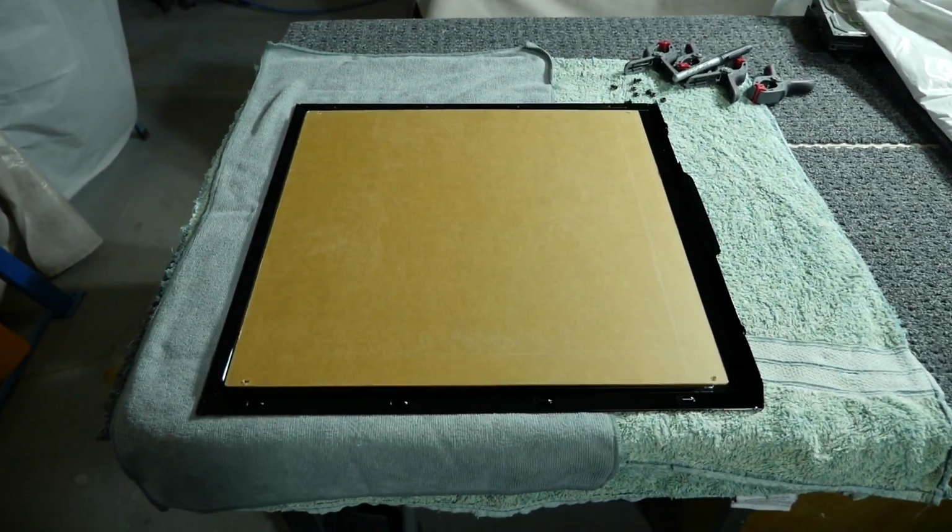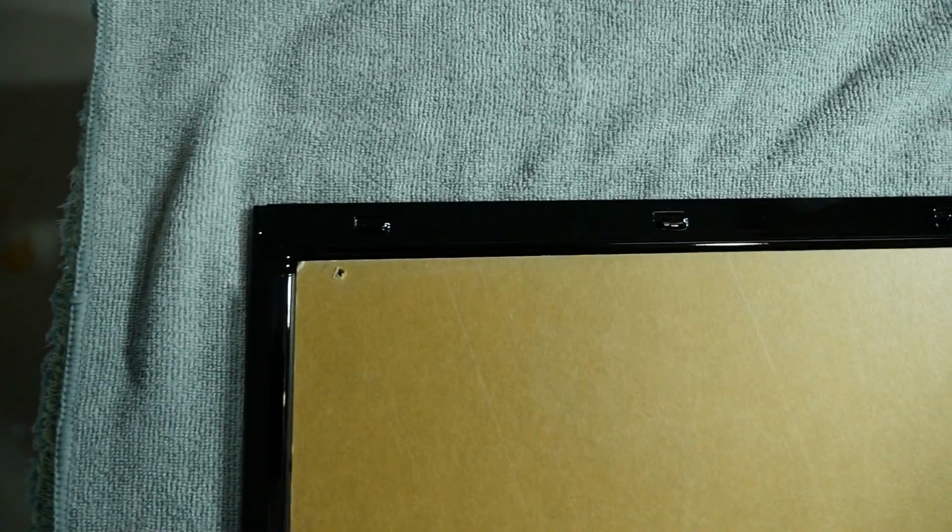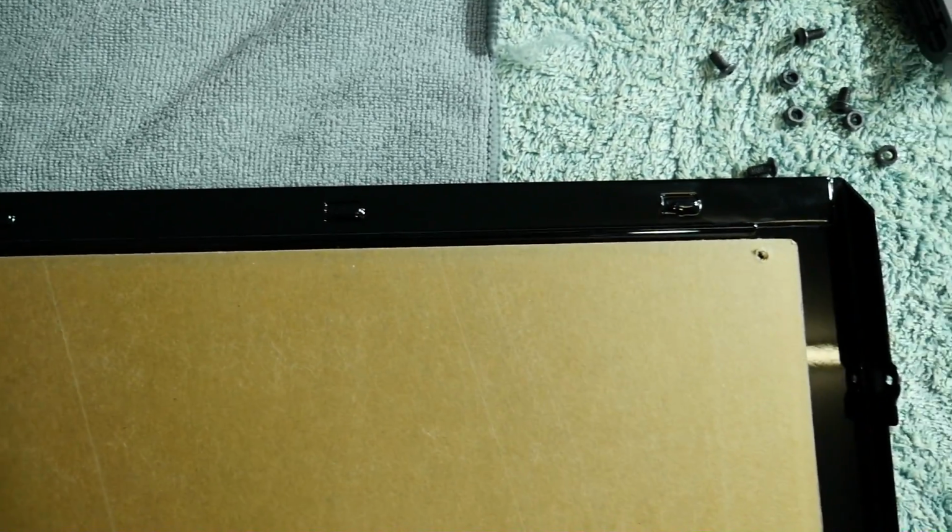Once you've drilled all of the holes, the last step is to test fit the side panel window. Make sure that you install all of the bolts and tighten them all the way so that you can make sure that everything lines up. And this step is just in case you need to make any final adjustments to the acrylic.